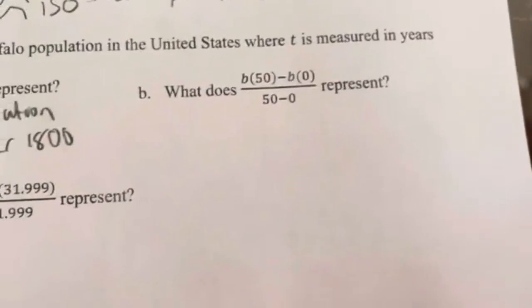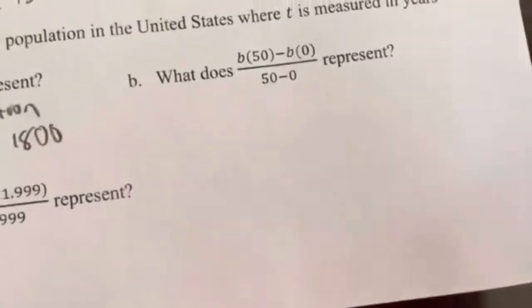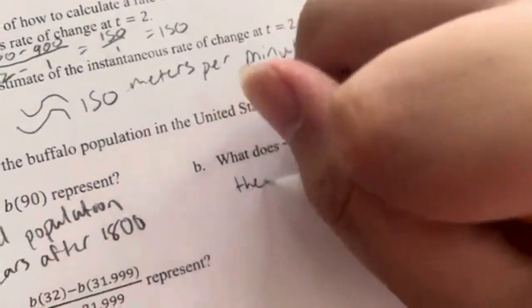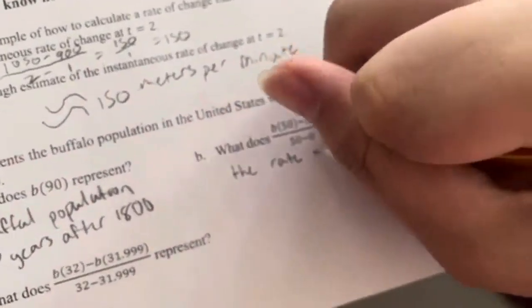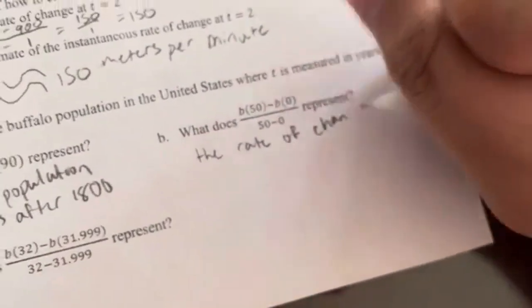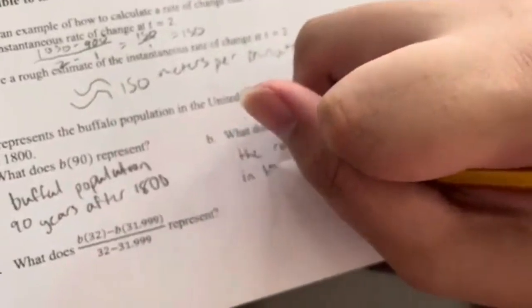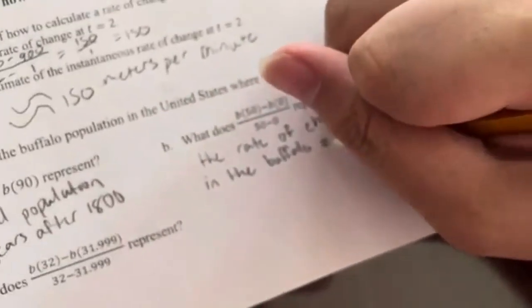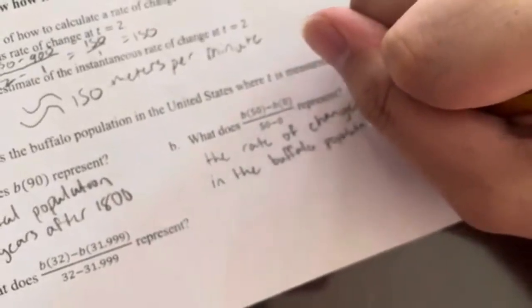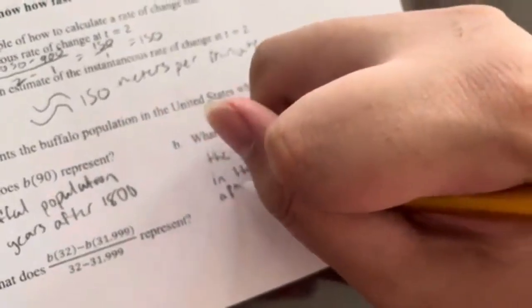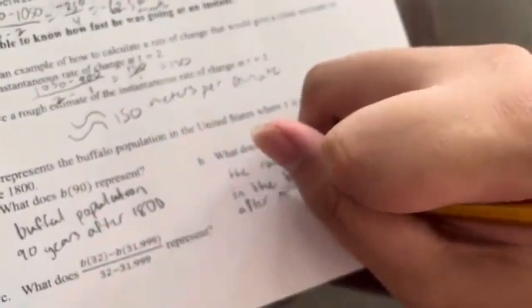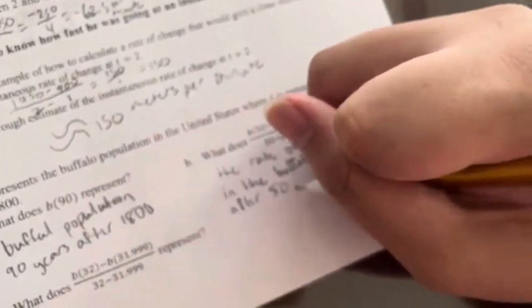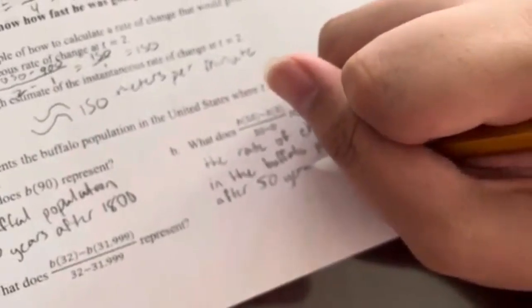For part B, what does B of 50 minus B of 0 over 50 minus 0 represent? So we know this is a rate of change formula. So this represents the rate of change in the buffalo population after 50 years.